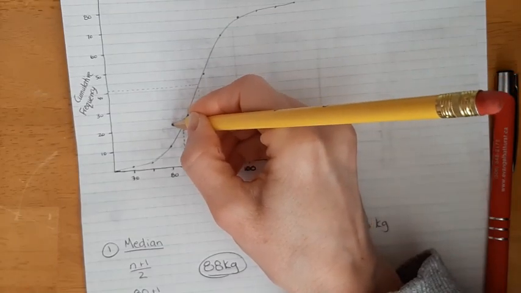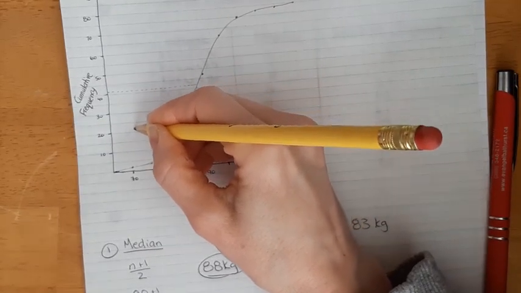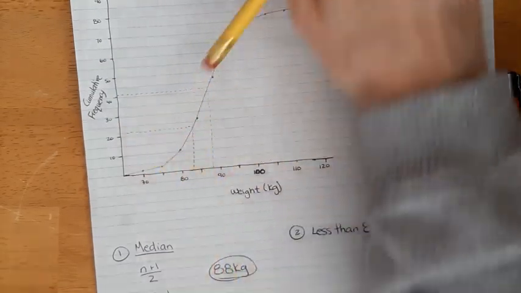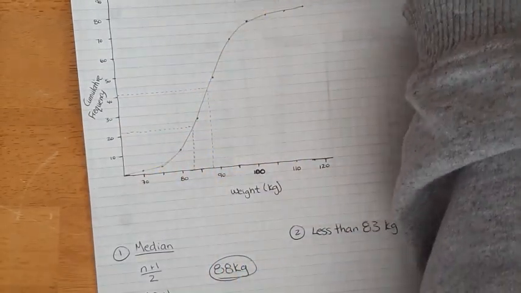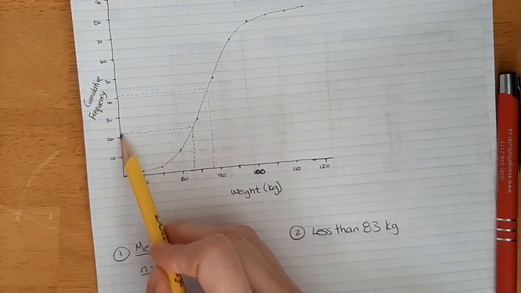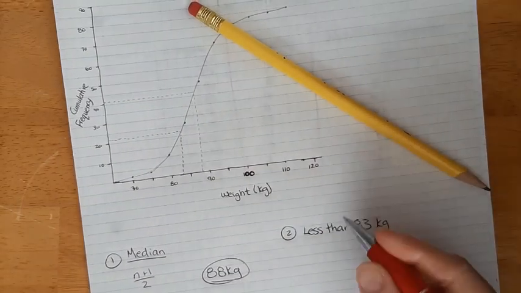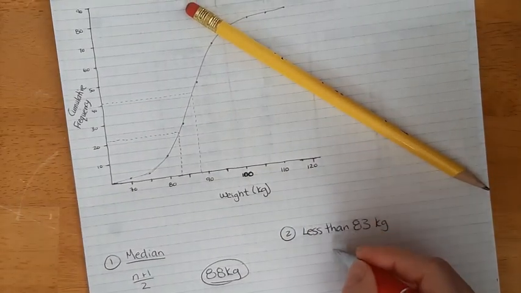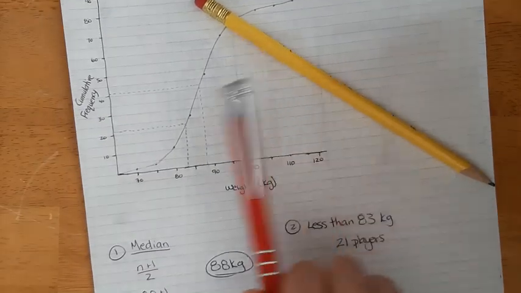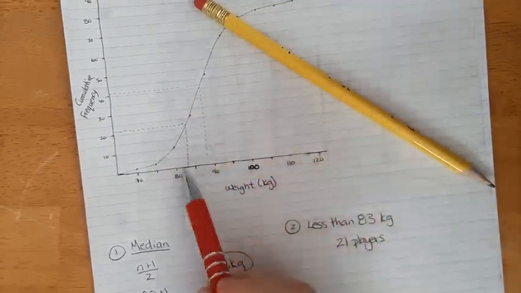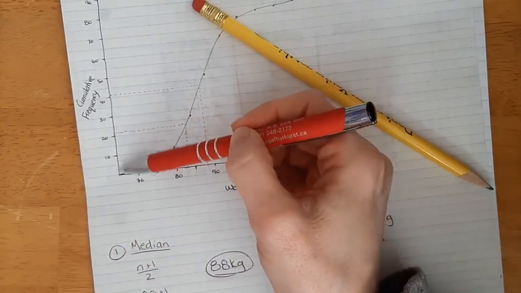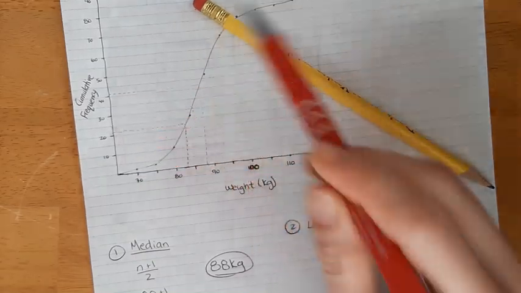As soon as I hit my graph, I go over, and I see that I'm just above the 20th player, not quite at 25, so somewhere between 20 and 25. Based on my graph, I might estimate that 21 players weigh less than 83, because all the people here would be less than 83.